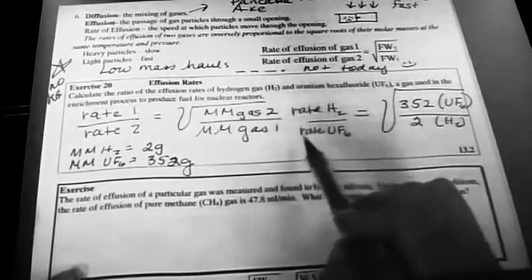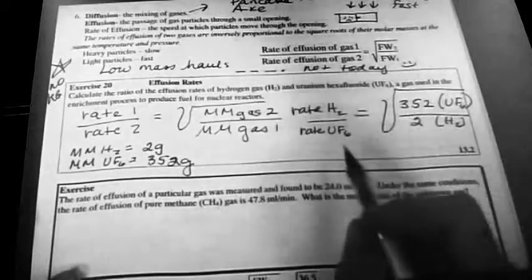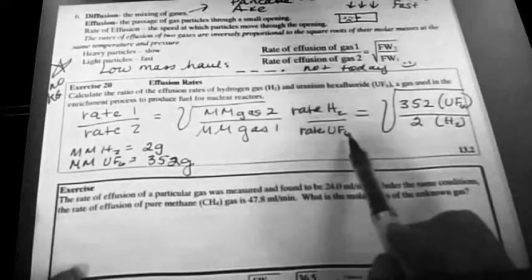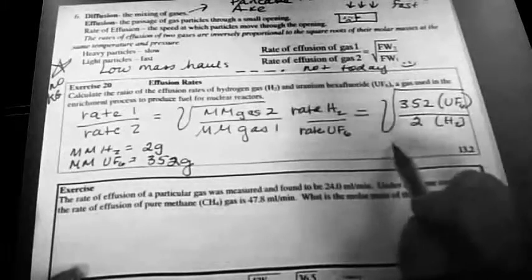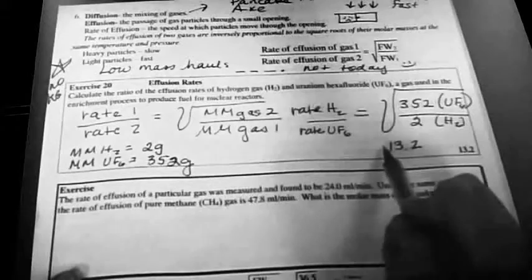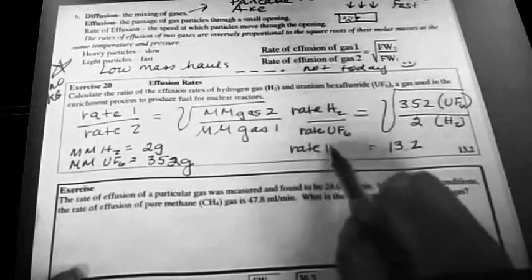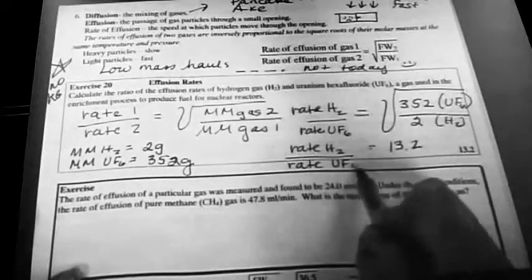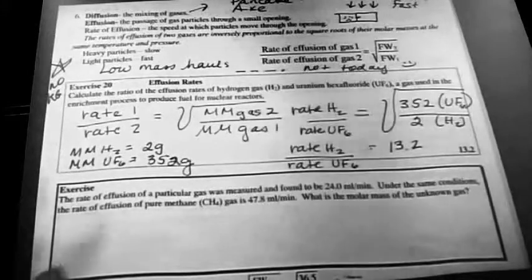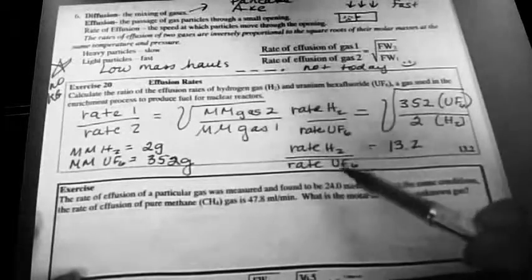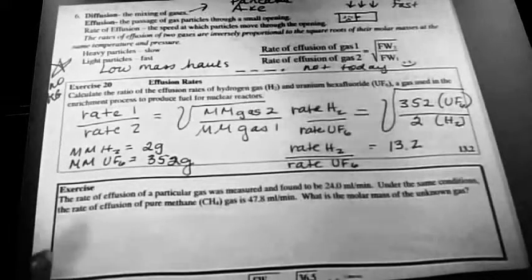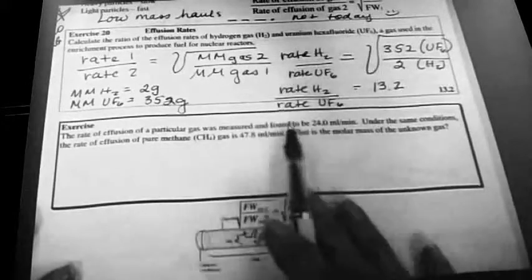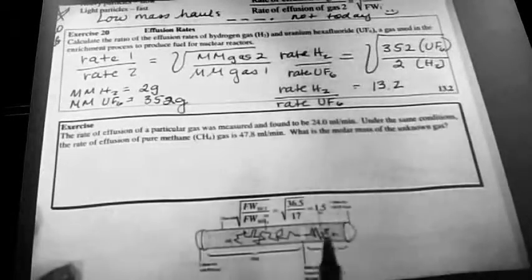This is the way you think about this and solve this. I'm asking you, what is the rate of hydrogen compared to the rate of uranium hexafluoride? When you resolve this, the number is 13.2. So what that's saying is the rate of hydrogen gas is 13.2 times higher than the rate of uranium hexafluoride. Get it? Now, if you had flipped those the other way around, you would be saying the rate of uranium hexafluoride compared to hydrogen.